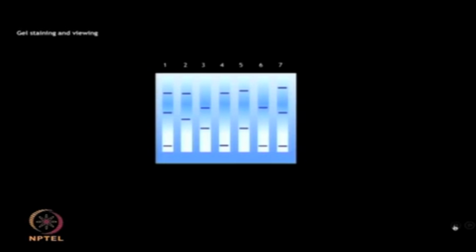The gel can then be stained with Coomassie brilliant blue and viewed to observe various discrete protein bands. After watching this animation, I hope you are able to understand how to perform native polyacrylamide electrophoresis, and these concepts can be applied for using 2DE as well.